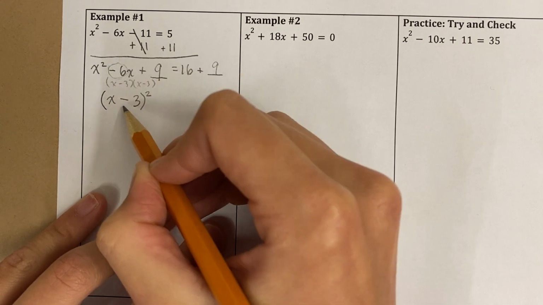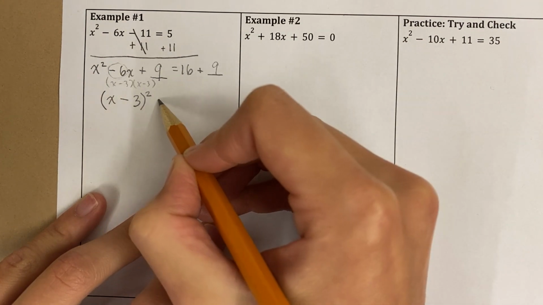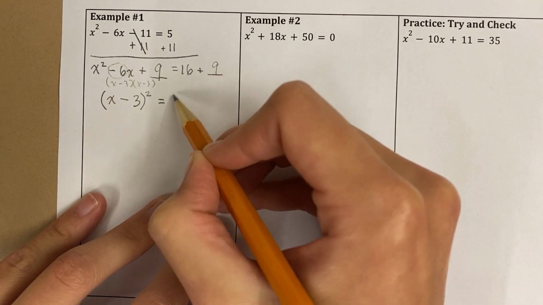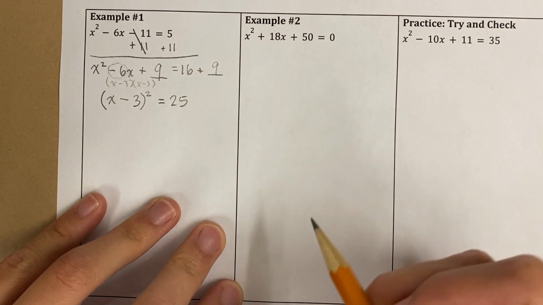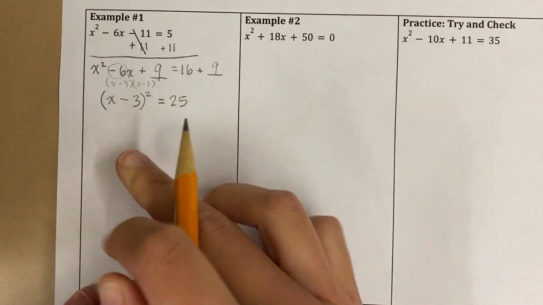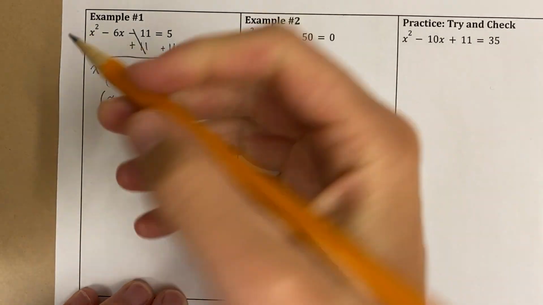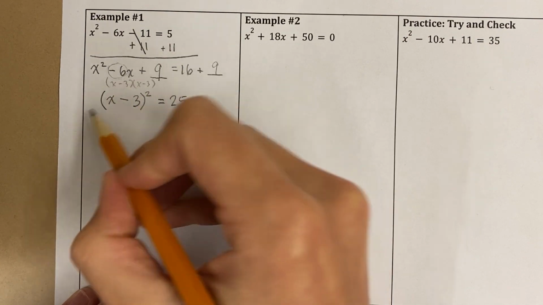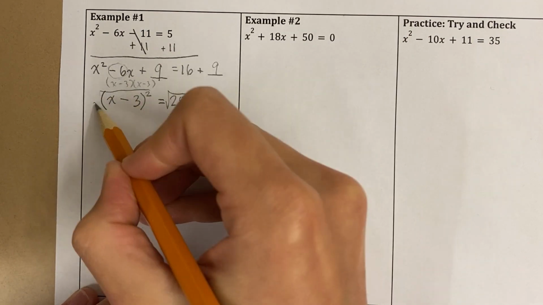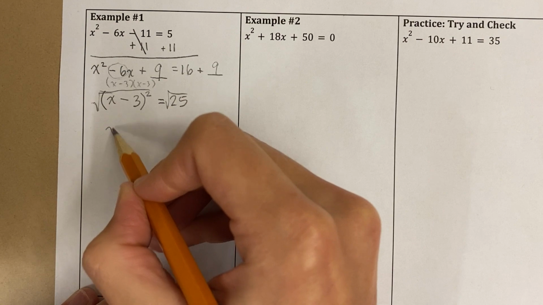I'm going to write it like this. X minus 3 squared equals, now I'm adding 16 plus 9, that's 25. Now you should look at this and be like, yes, easy peasy lemon squeezy, right? I know what to do with this. This is something squared, so I square root it. This is familiar. So I'm square rooting both sides.